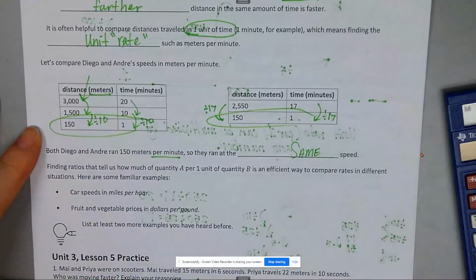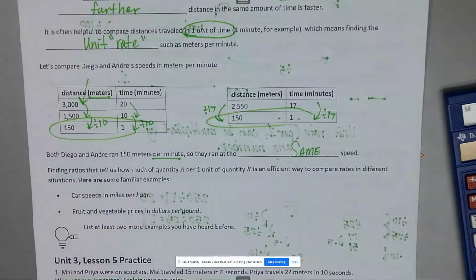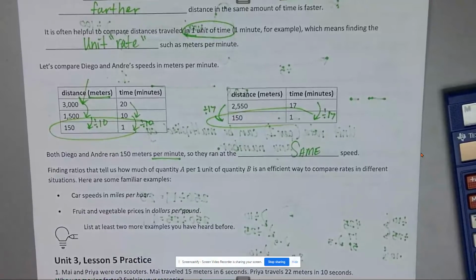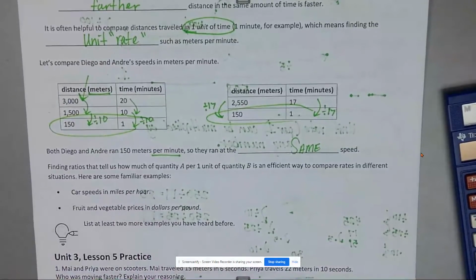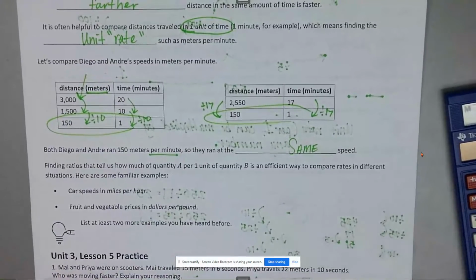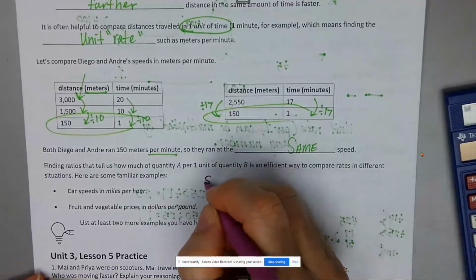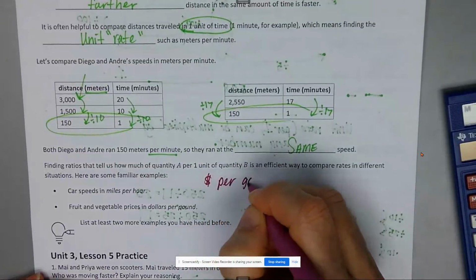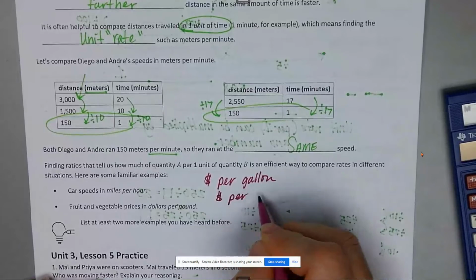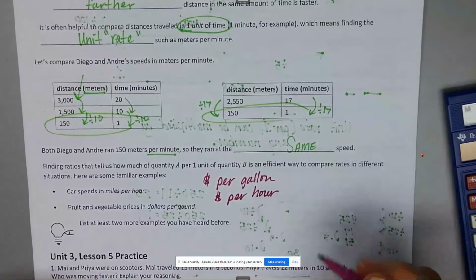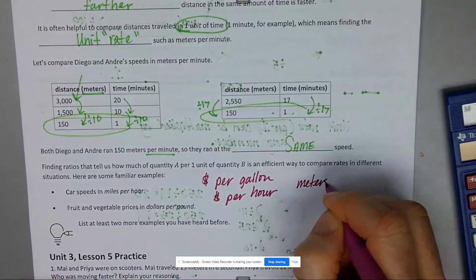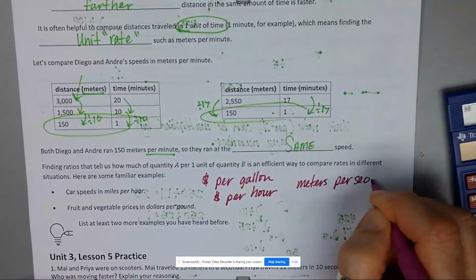I'm going to change color. Finding ratios tells us much about a quantity. Quantity A per 1 unit of quantity B is an efficient way to compare rates in different situations. Here are some other examples. Miles per hour, dollars per pound at the store. We've talked about some in class. One that happens a lot is dollars per gallon, when your parents are going to the gas station. Money per gallon. Money per hour if you are working for someone, getting paid. And when we have a lot of these running ideas, we're talking about meters per second, right? Any other ones that you can think of?